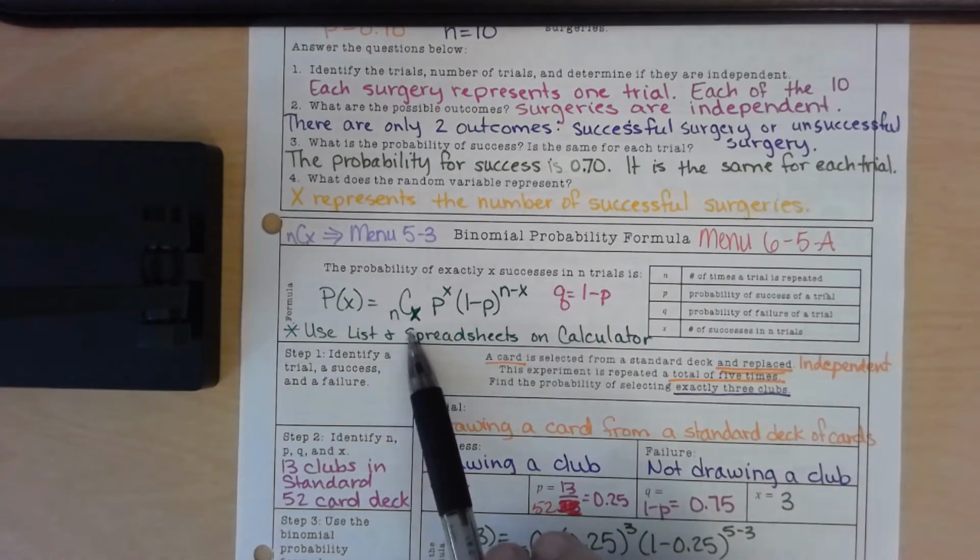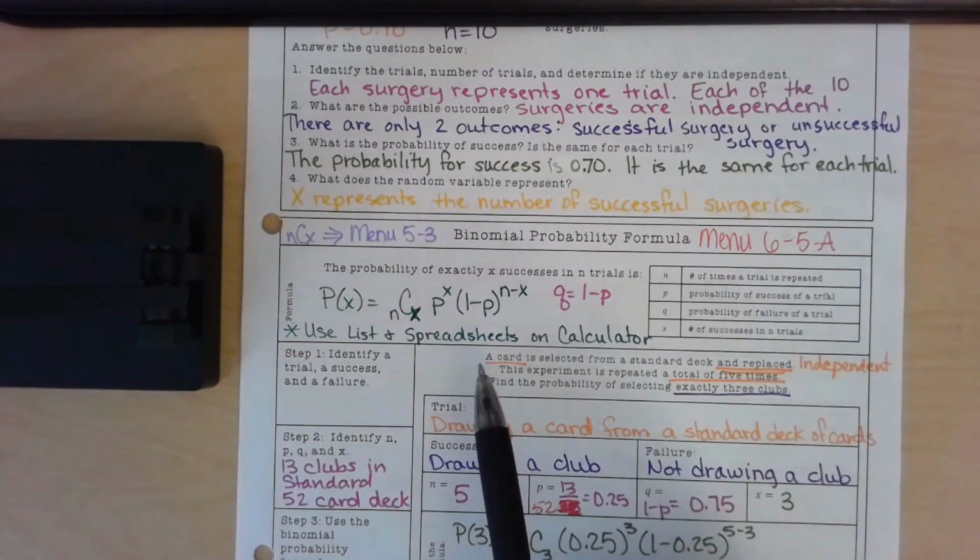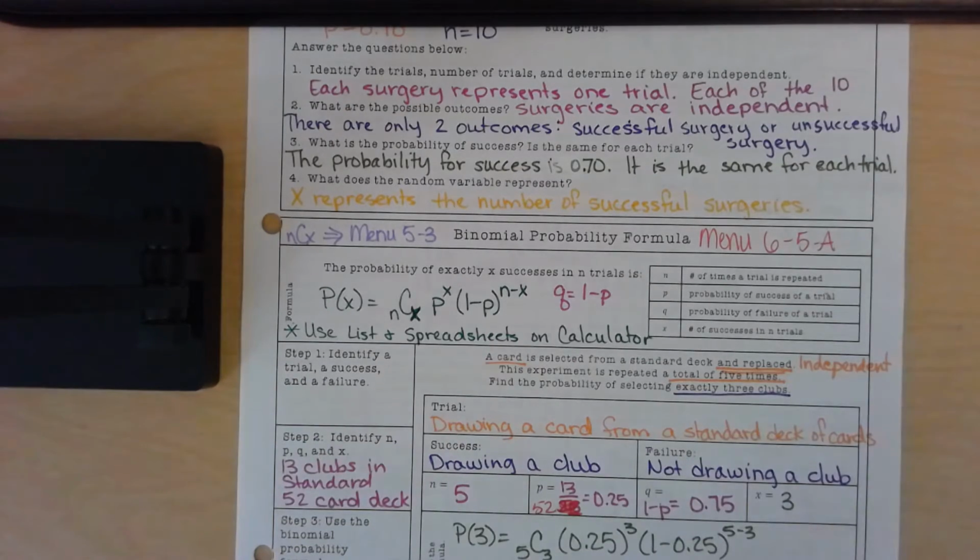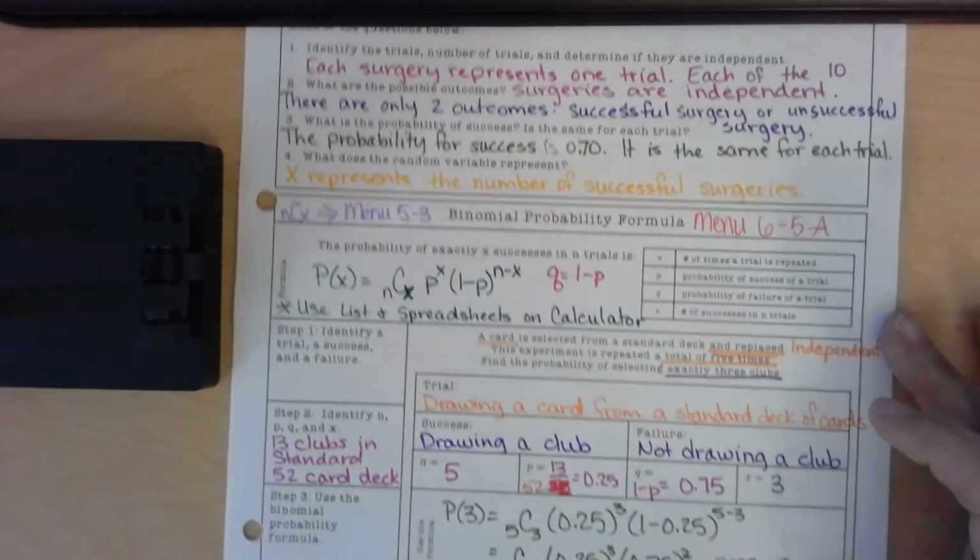So you can use lists and spreadsheets on your calculator to do this kind of problem if you need to do it for all of the different groups, or you can use the equation just to do one individual, depending on what the question is asking.